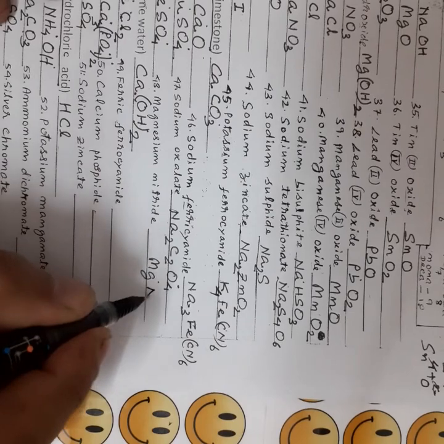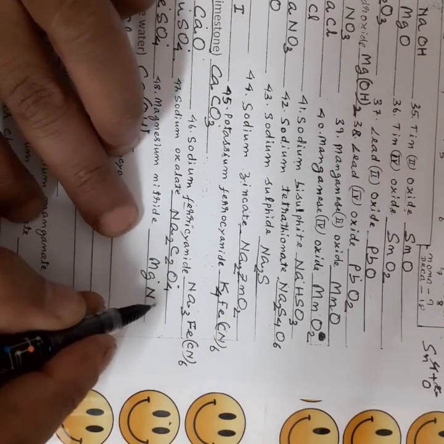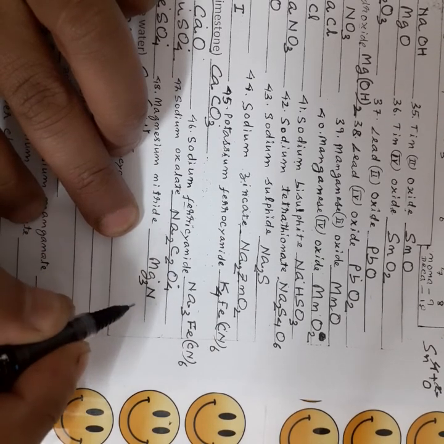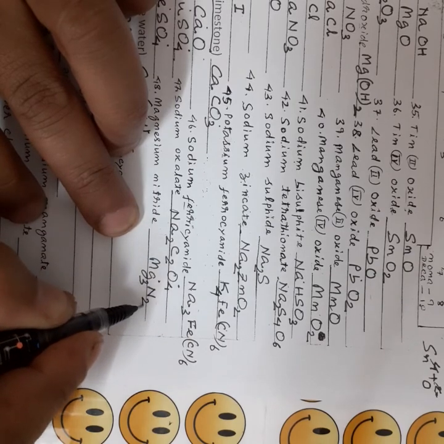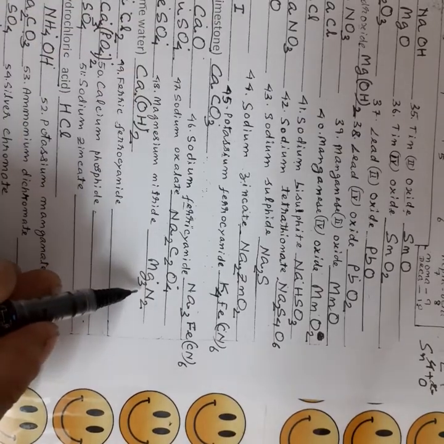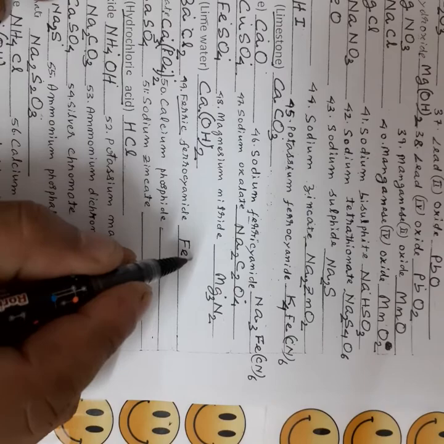Magnesium here is Mg2+ at the top. Nitride ion N3−. So this 2 and 3 can cancel. So this 3 at the top of N will go to the lower backside of Mg. And 2 at the top of Mg will go to the lower backside of N without brackets because both are simple ions.